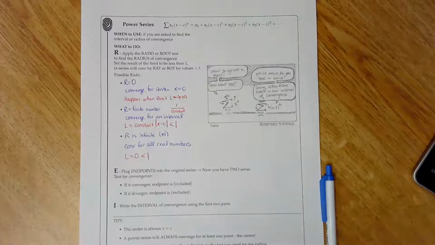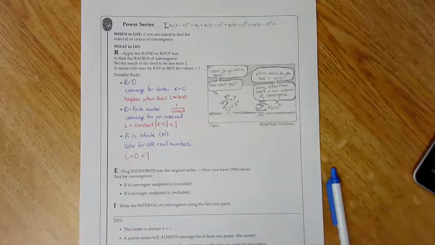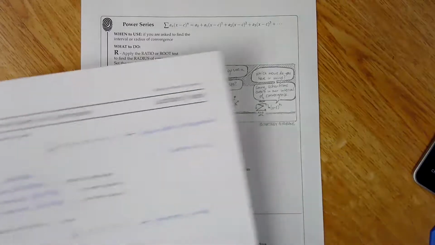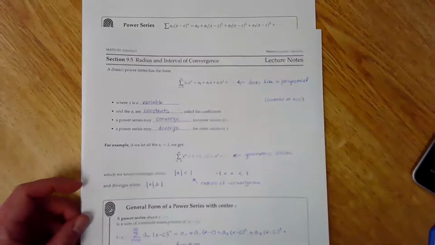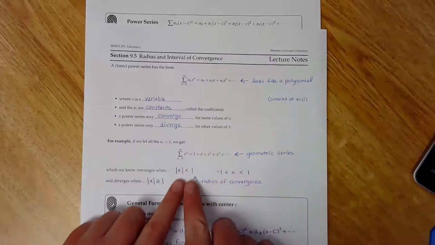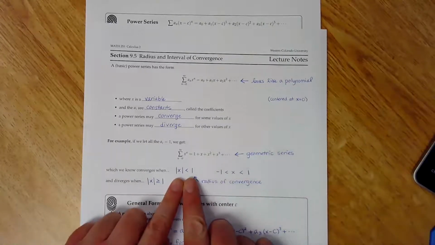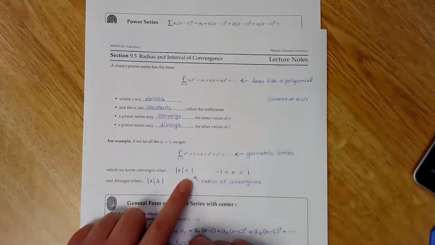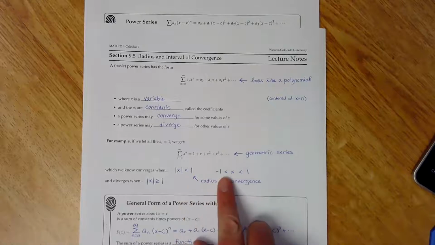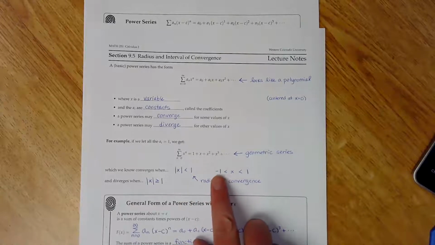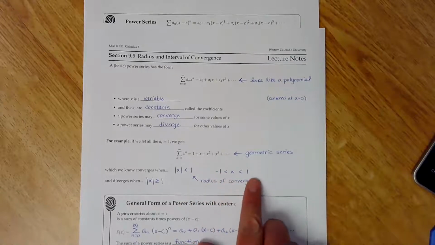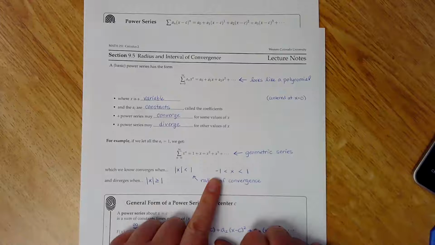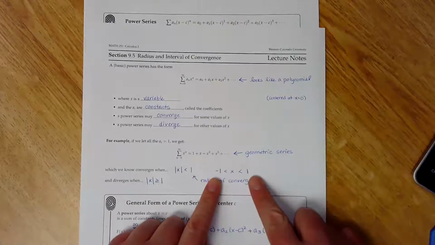All right, once you've found the radius, you want to break it out of the absolute value into an inequality. Like in this example we looked at earlier, we had the absolute value of x less than 1. We broke it out of the absolute value and into the inequality -1 less than x less than 1. We would call this -1 and this +1 the endpoints of our interval.